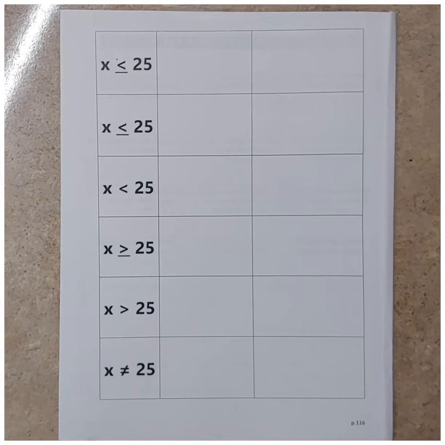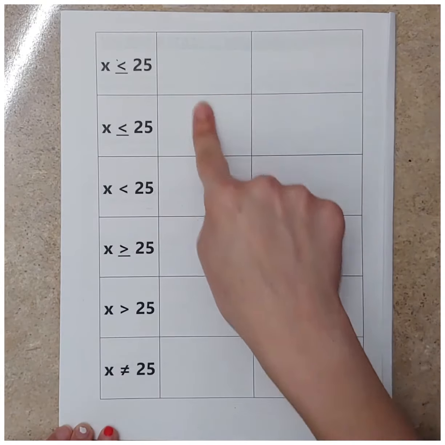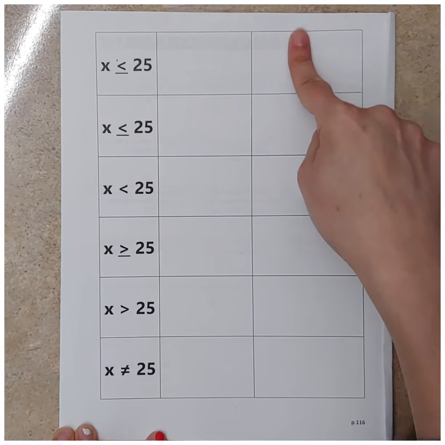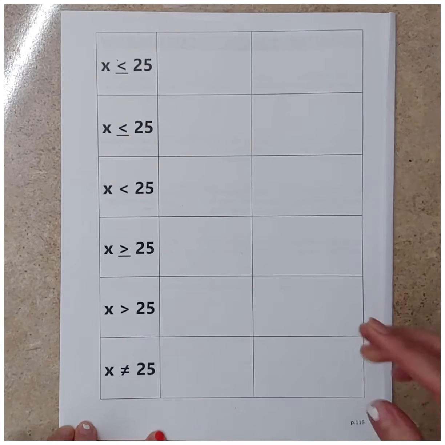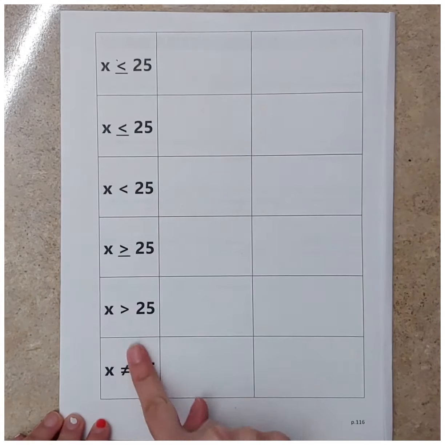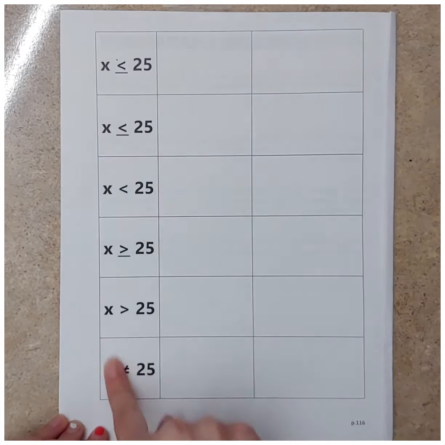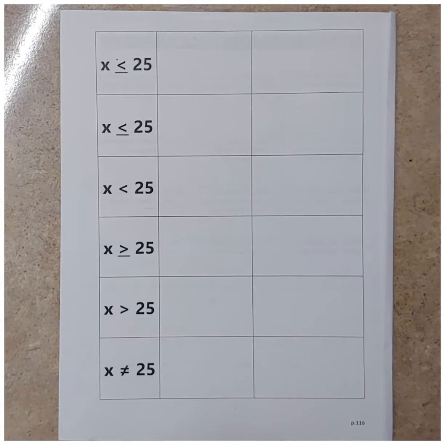All right, so now we're going to use this as a place for us to jot down some ideas, what we know, and start connecting our inequalities to a scenario and then to a graph as well. So we're going to take this step by step and kind of break it down. Before we do anything though, we're going to jot down some possibilities for what the value of x could be in the inequalities that we have listed.